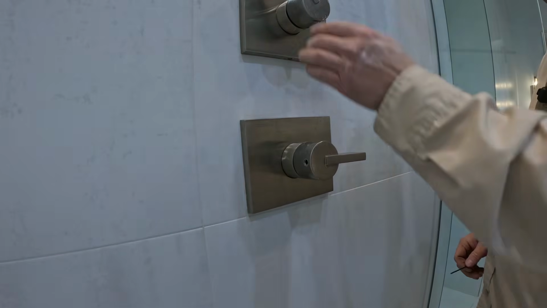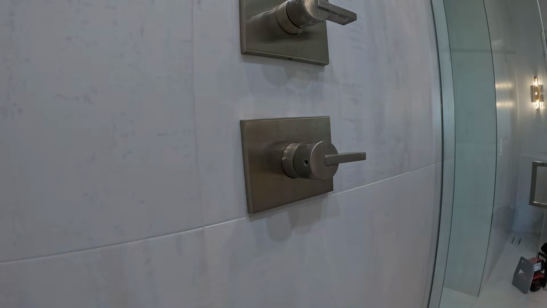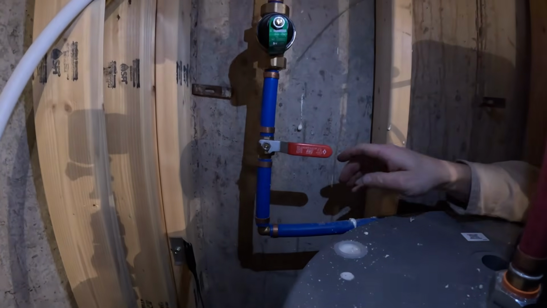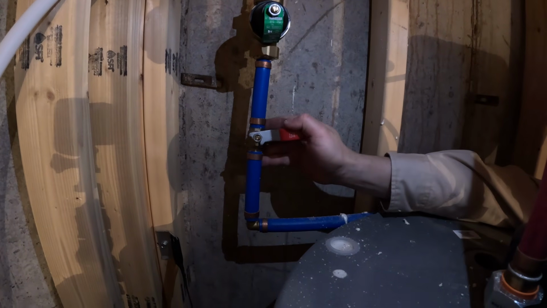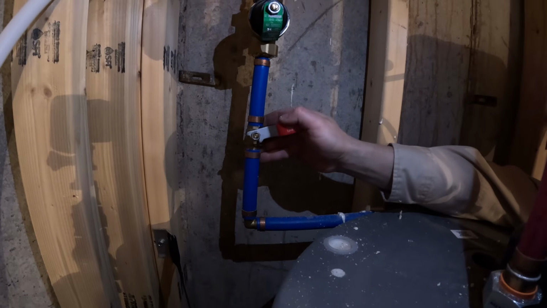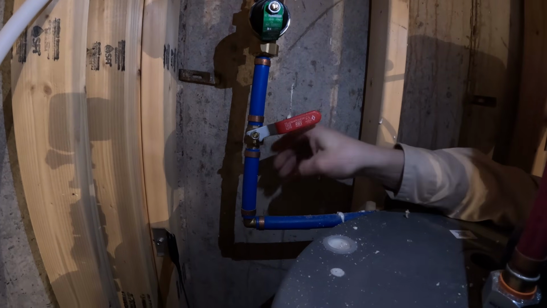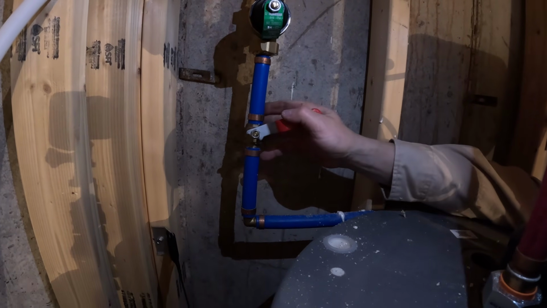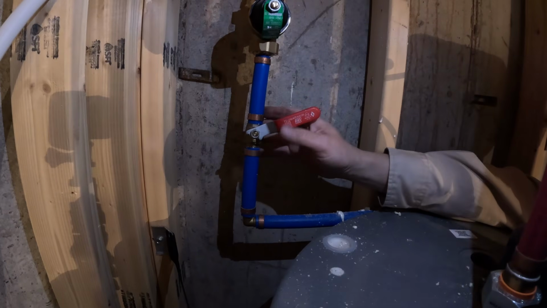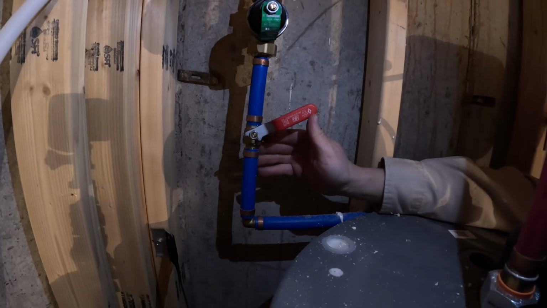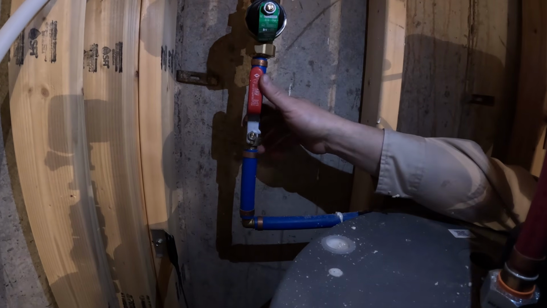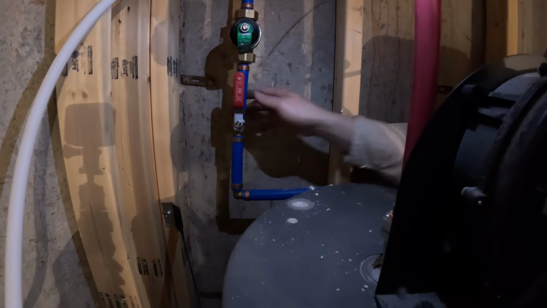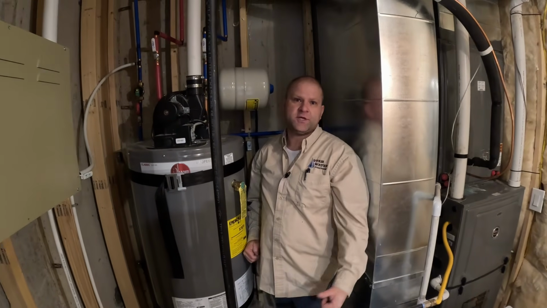Okay. Let's turn these off and go turn the water back on. Okay, so let's go ahead and turn this on nice and slow. Now with water on, let's go up and check for geysers.